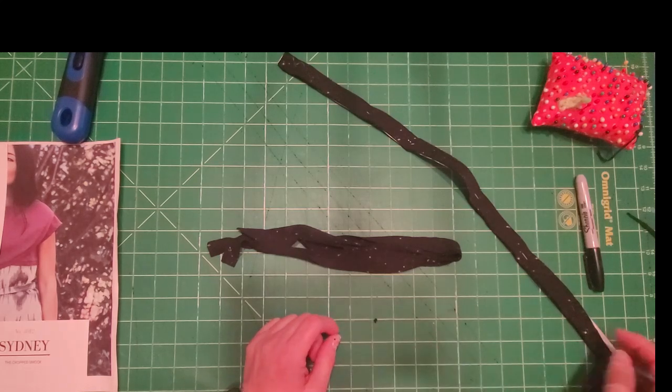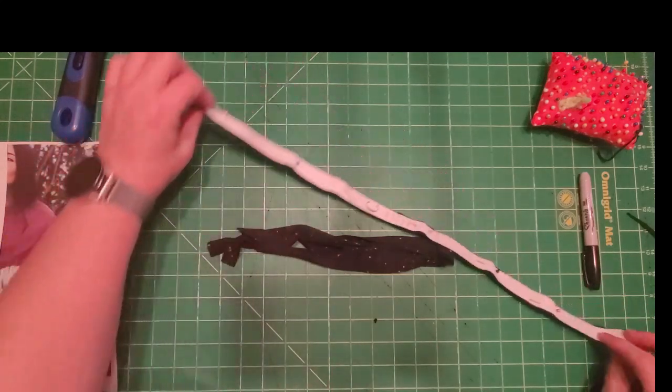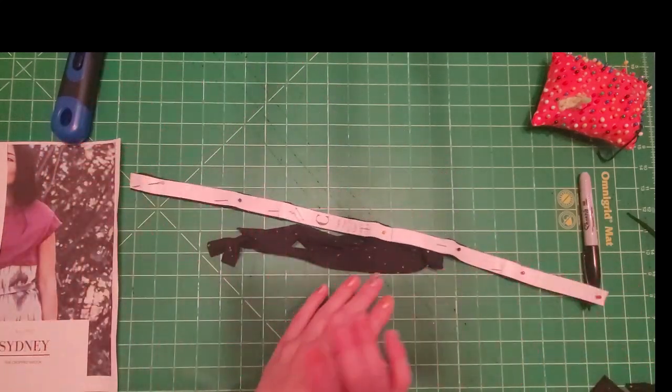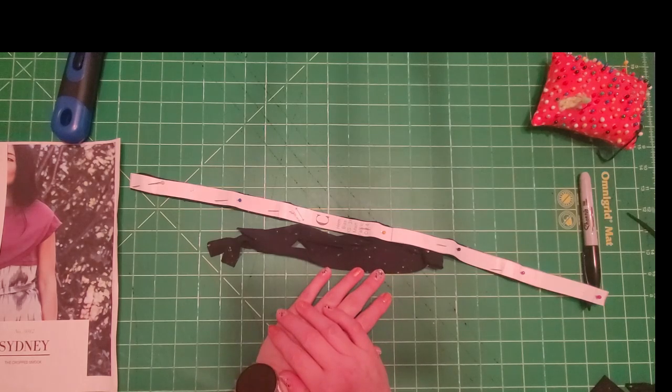I don't know where my brain was going on that. Yeah, there we go. Bias tape or hem tape. That's what you call it.